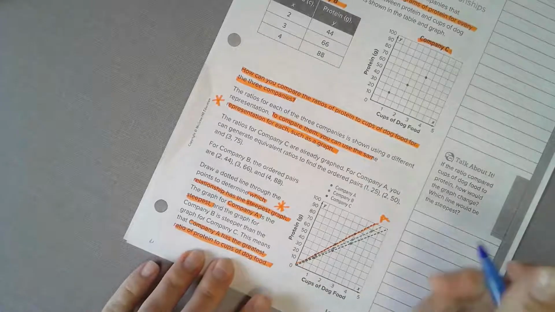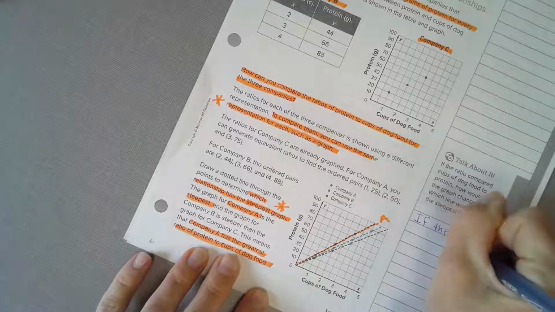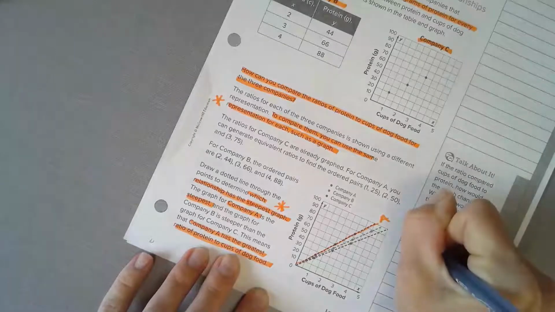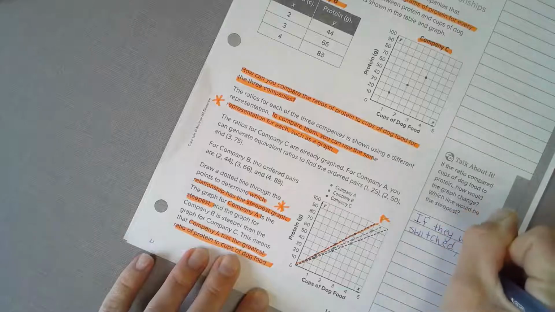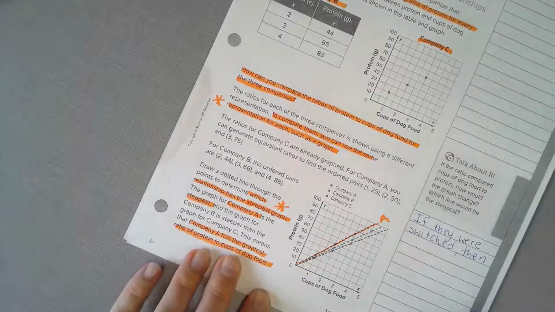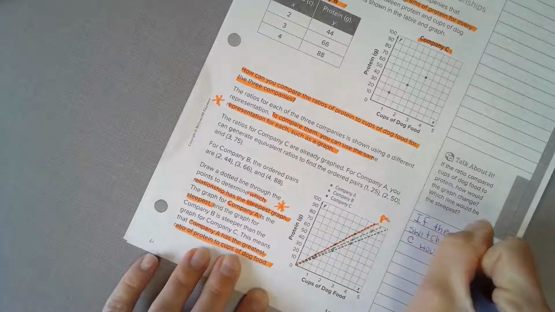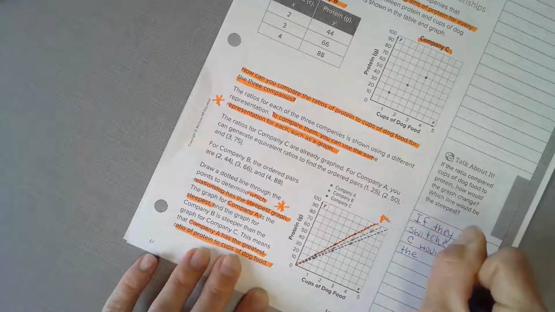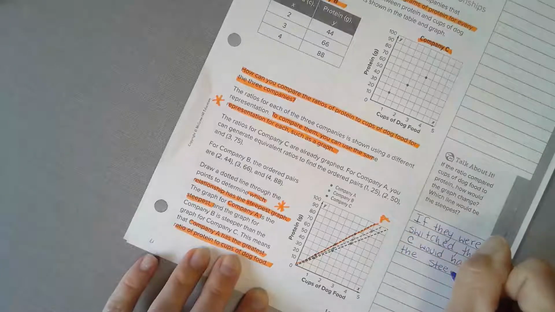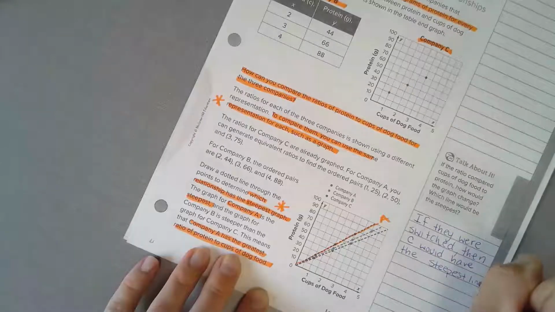So if they were switched, then C would have the steepest line. Very good, and flip it over.